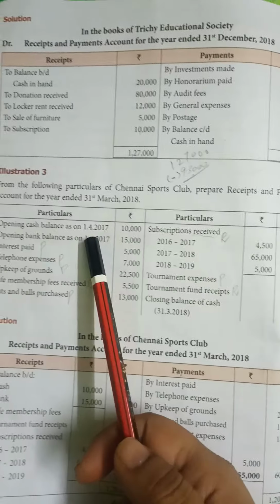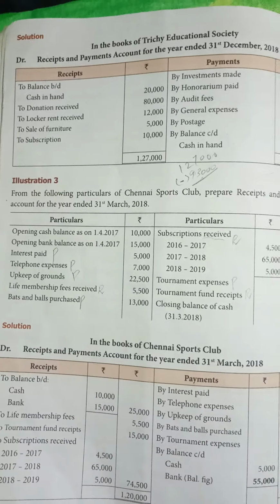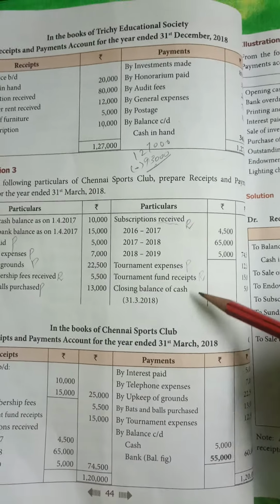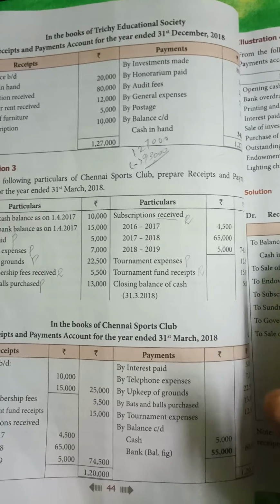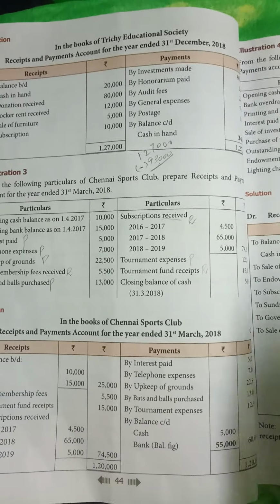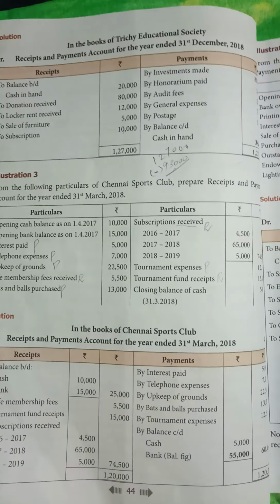Now since we have cash balance and also bank balance, both the opening balances, now we have just the closing balance of cash, which means we need to find out the closing balance of bank, which is the bank balance alone. Okay, so here only one thing is totally different.